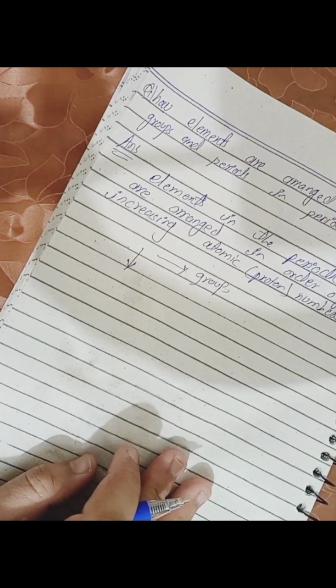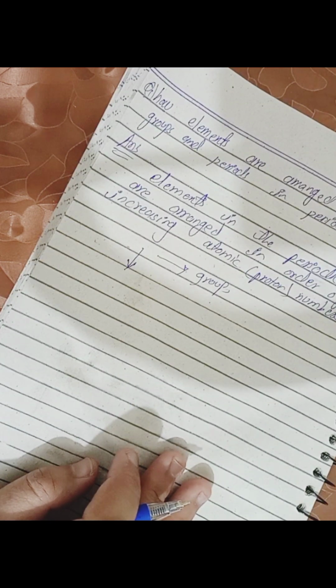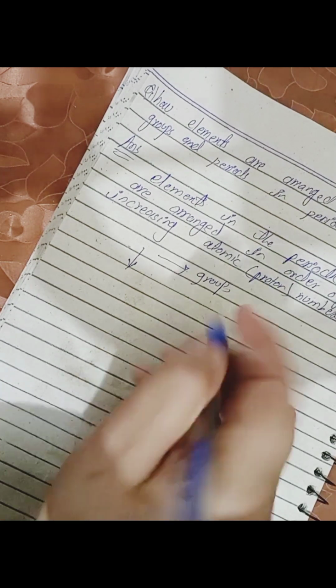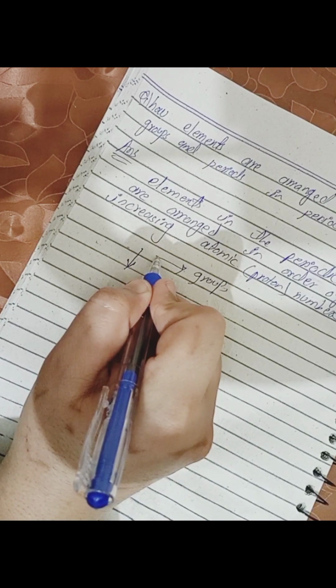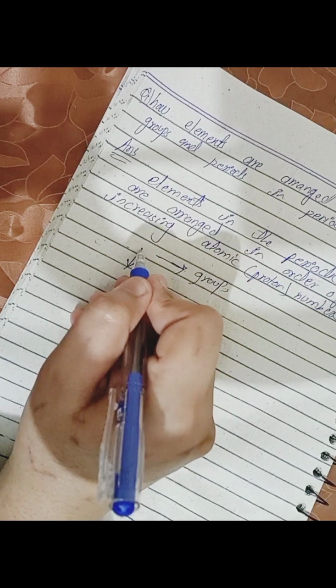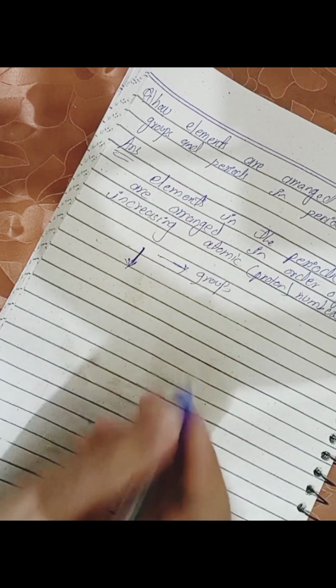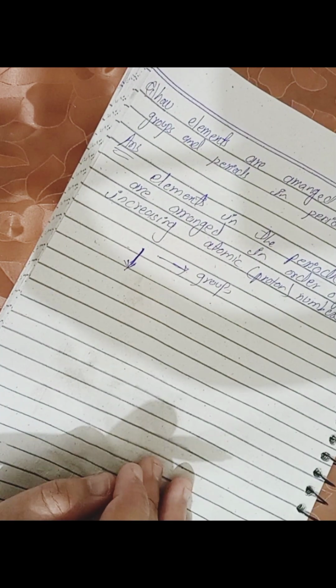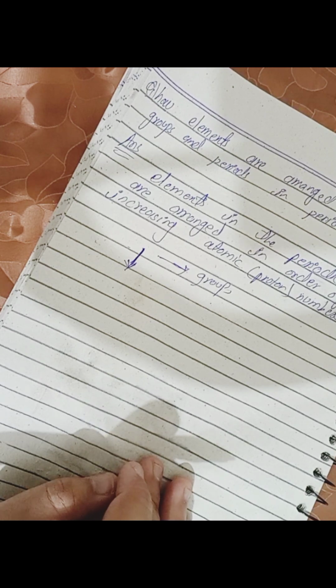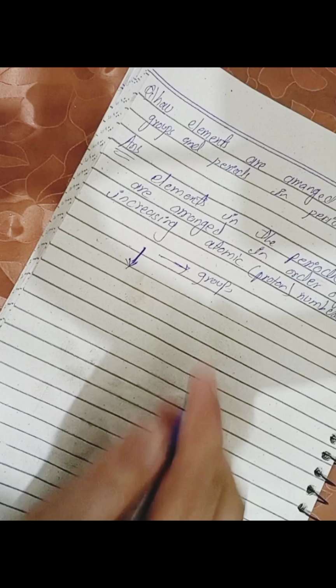And why does this arrangement happen? Elements with the same number of electron shells. Every element that has the same number of electron shells is arranged in the horizontal rows, like in periods. And elements with similar properties are arranged in vertical columns.